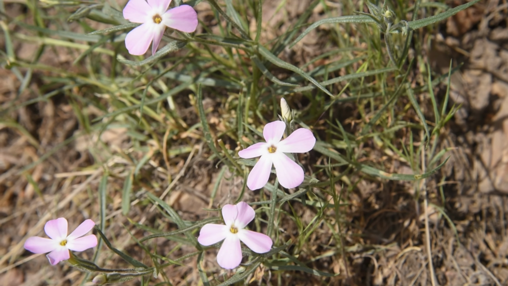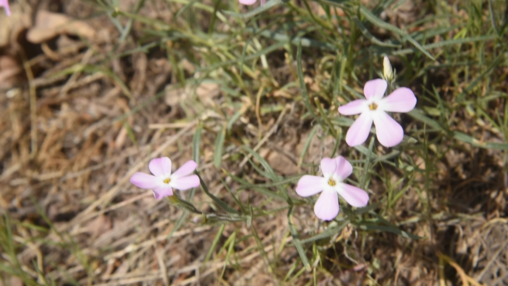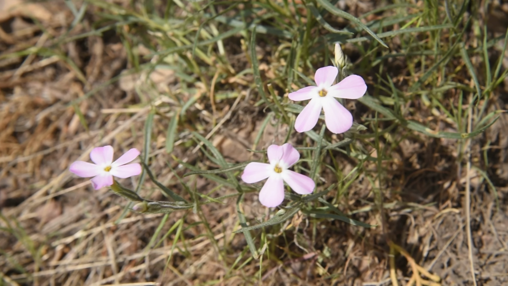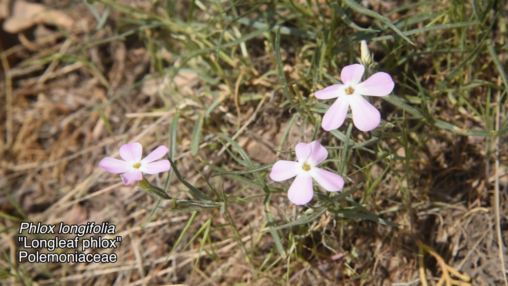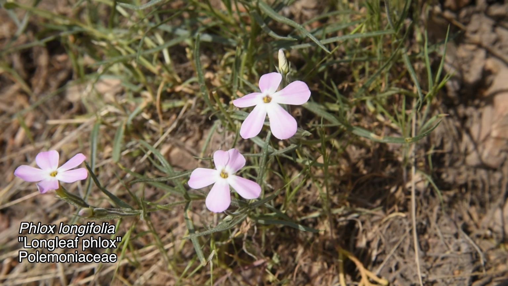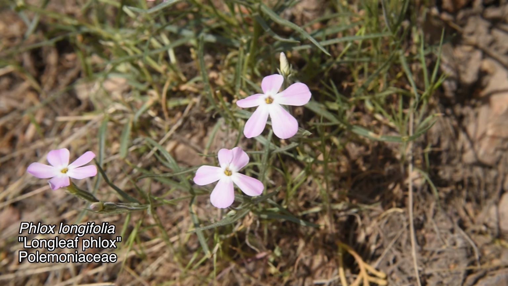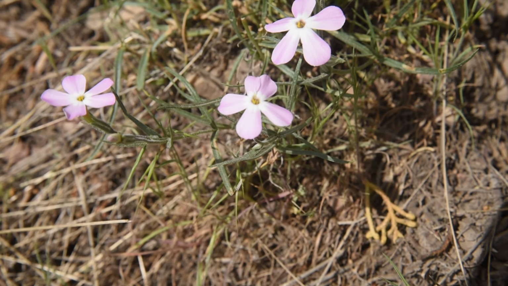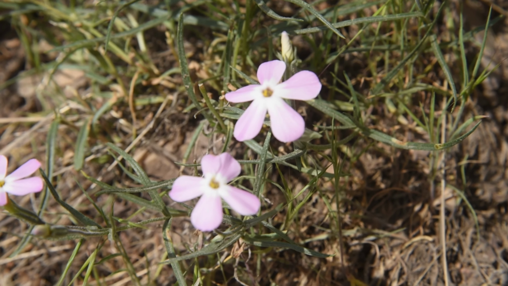Let's move on. Now for two of the most abundant wildflowers you'll find in this habitat, especially in the drier aspects. This guy first is Phlox longifolius, also known as the Longleaf Phlox. That's a common name. It's a species you can find really all throughout the West, quite commonly, and it's a member of the family Polemoniaceae, as all phloxes are.